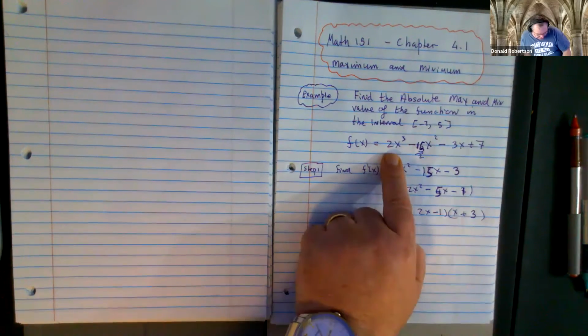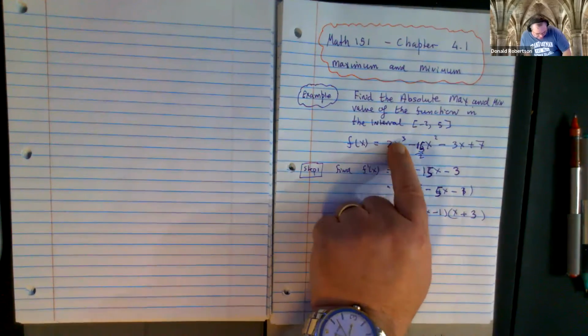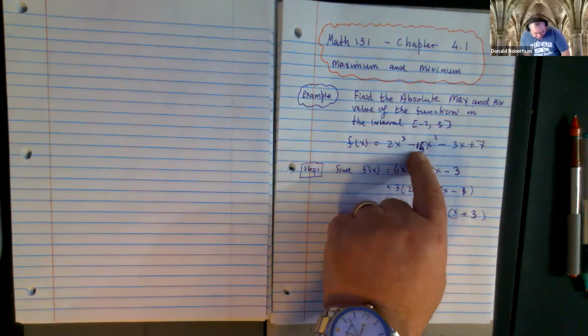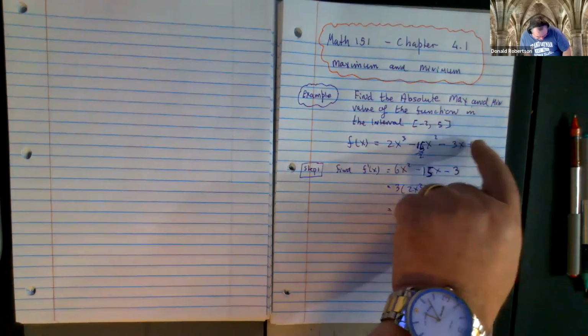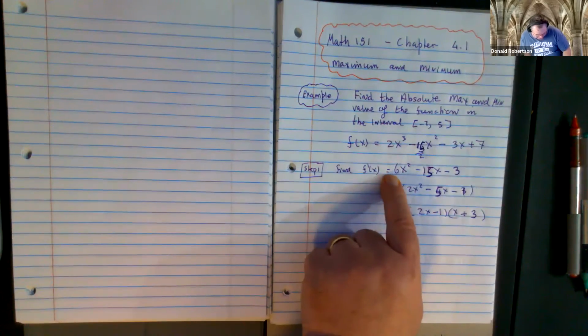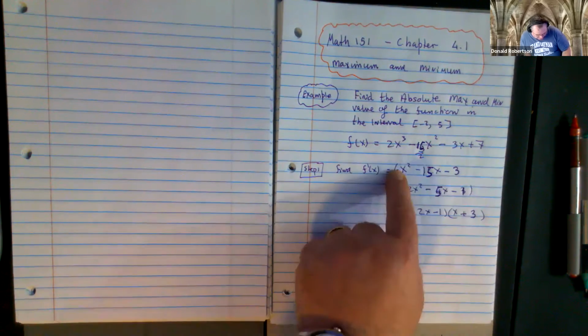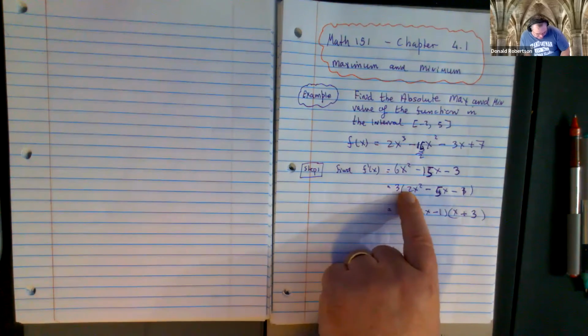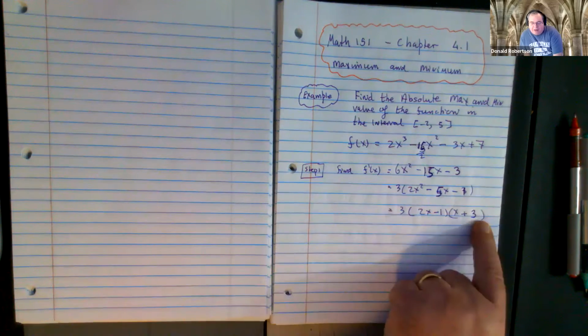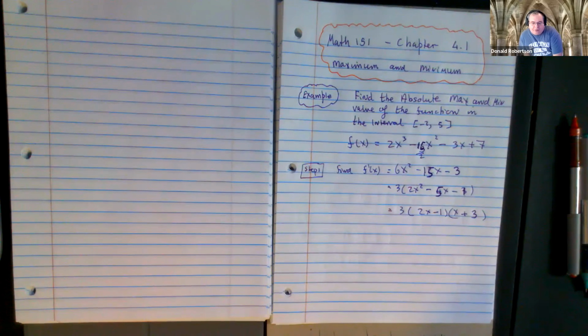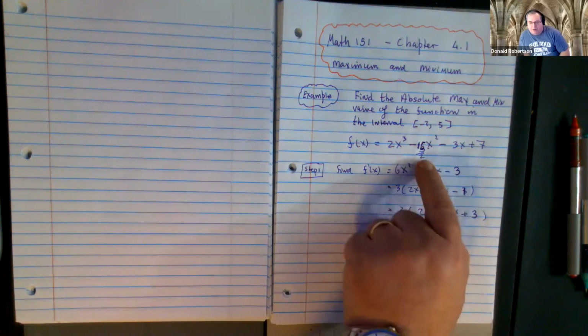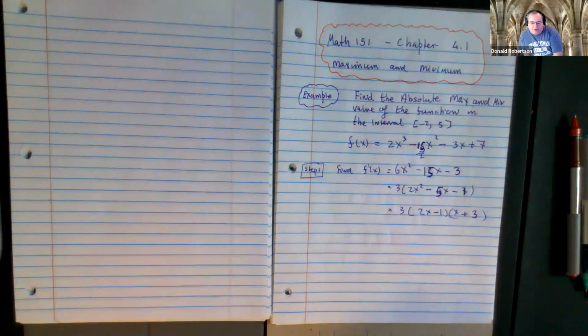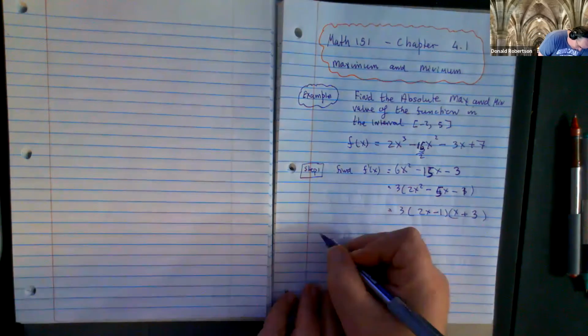Imagine that we had started with 2x cubed, take away 15 halves x squared, take away 3x plus 7. If you differentiated it, you would get this guy. If you pull out 3 as a common factor, you get this. And if you factor it, you get this. There. So the questions should be right straight off the bat. Here I had to tweak it to make it work. We now have a question where we can move on to step 2.